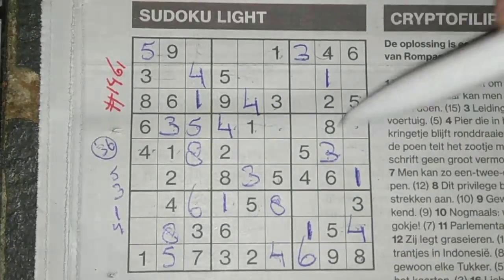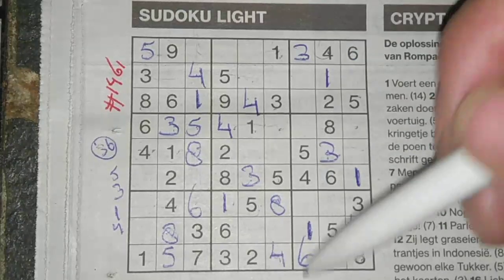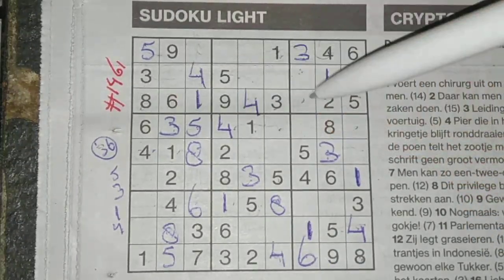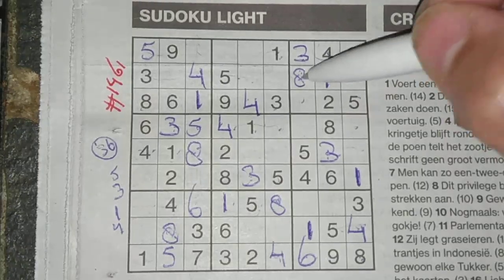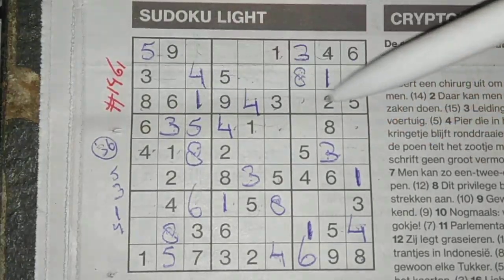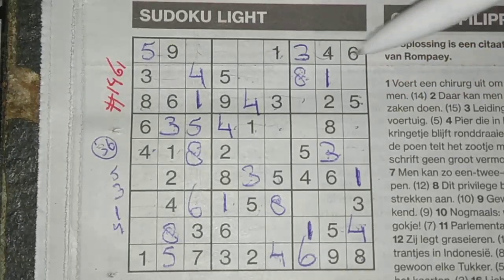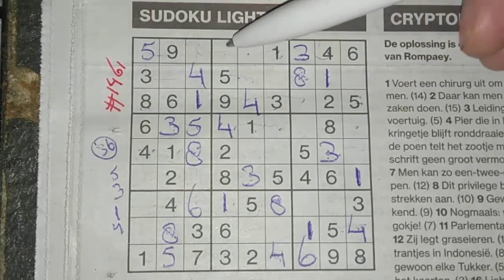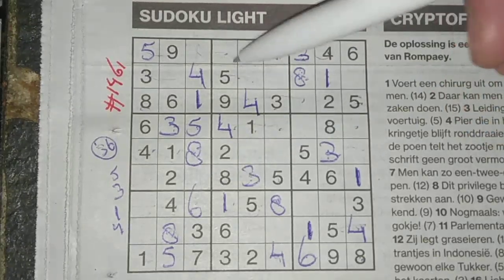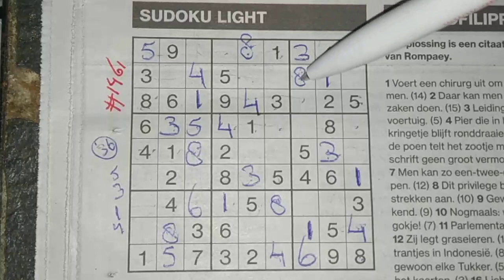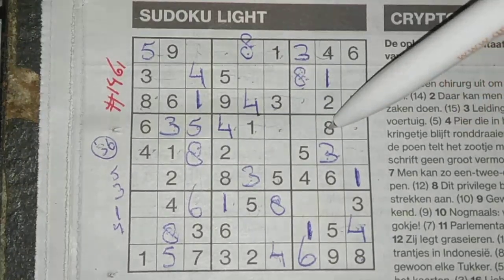8 in the last column, 8 in the column next. So in that column, the only 2 places for the 8 should be here. Oh, there we see an 8, no 8 there, 8 should be there. 8 in this row, the third row, 8 in the second row. So in the first row, the only 2 places for the 8 should be here. Oh, there we see an 8, no 8 there, 8 should be there. And all the 8s are used.